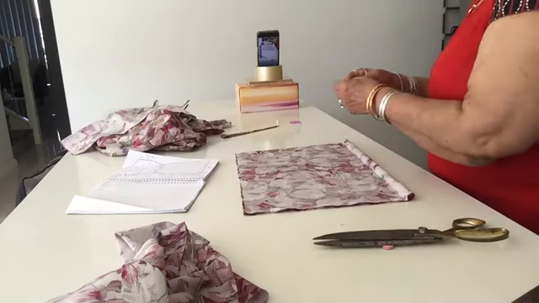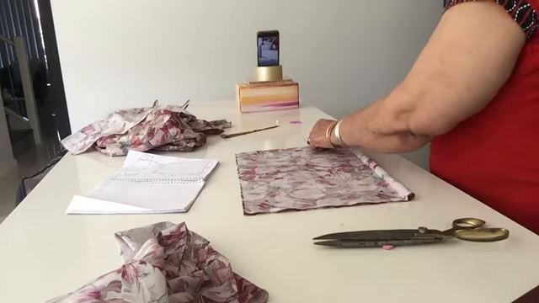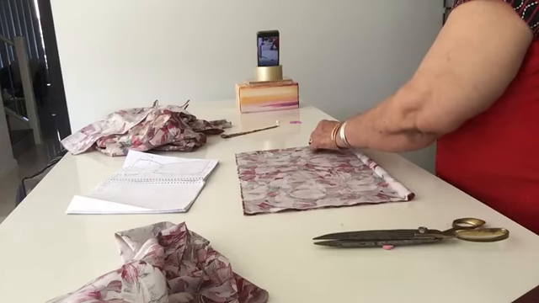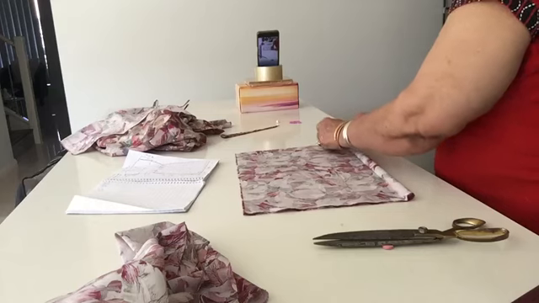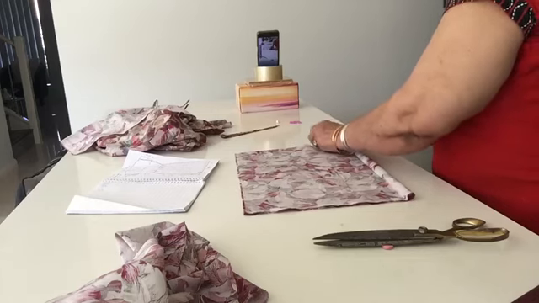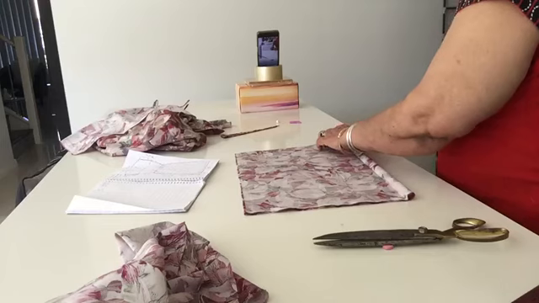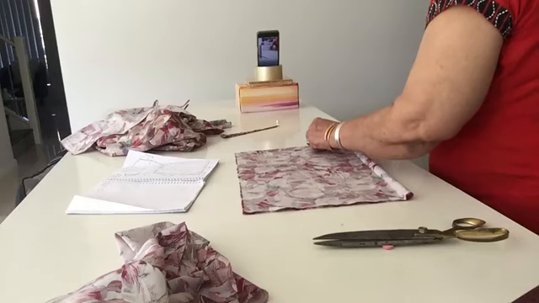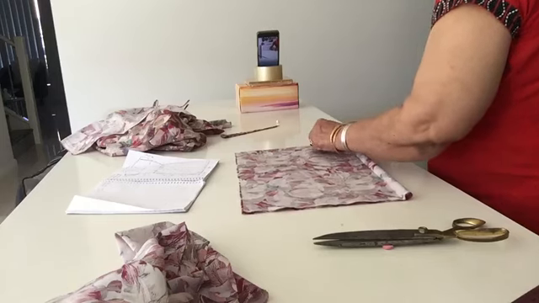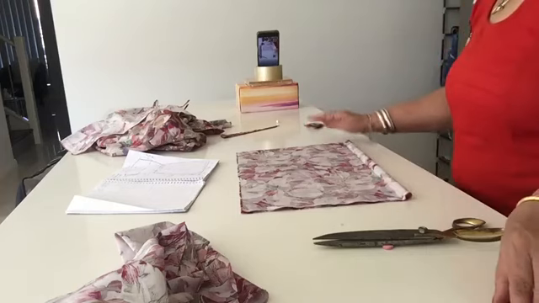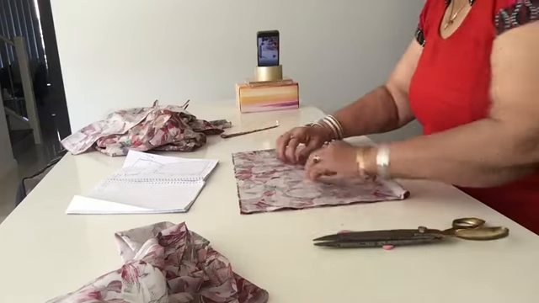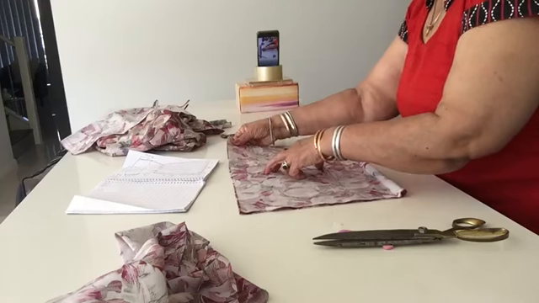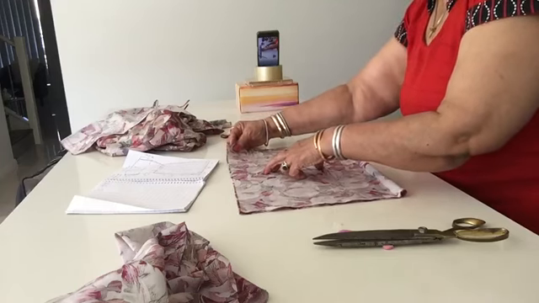And this back neckline I will place here for marking the width of the neck. And we will take 9 inches depth of the neck.